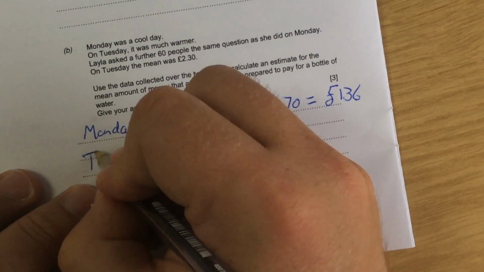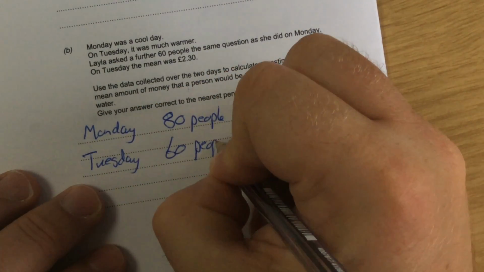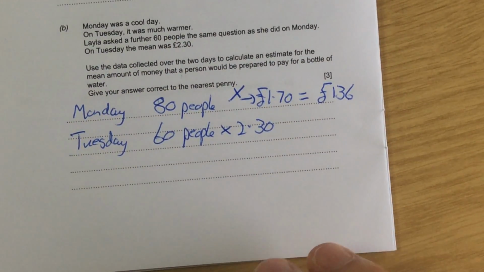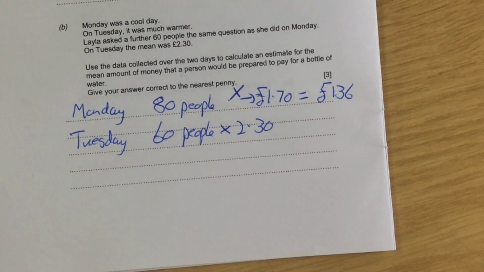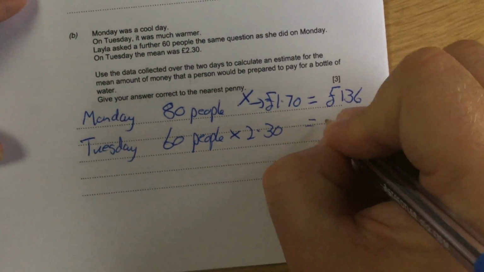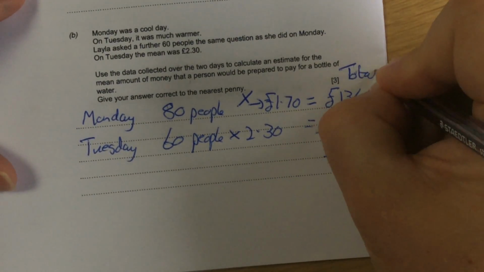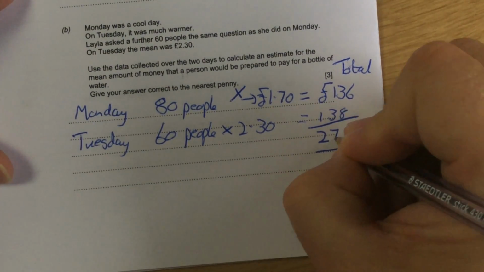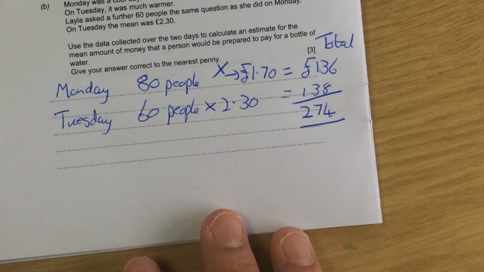On Tuesday, she now has 60 people all prepared to pay £2.30. Because we've got to find the total amount they're prepared to pay over the 2 days, we've got to do 60 times £2.30. So £2.30 times 60 is £138. So the total that people are prepared to pay is 136 plus 138, which is £274.